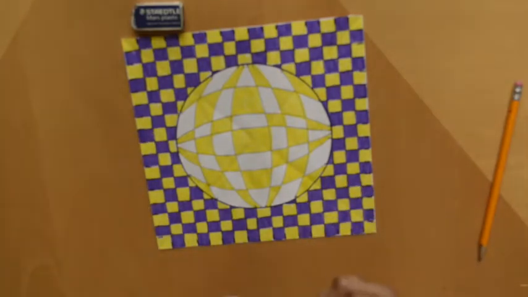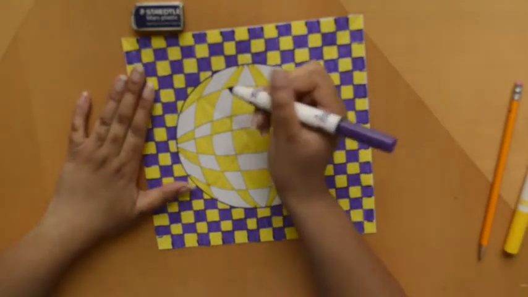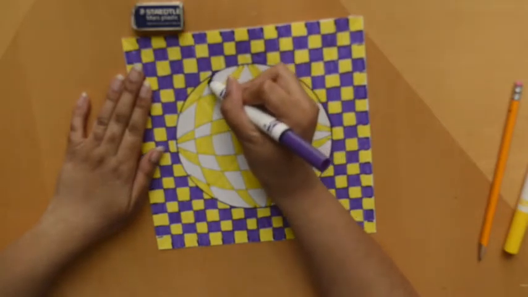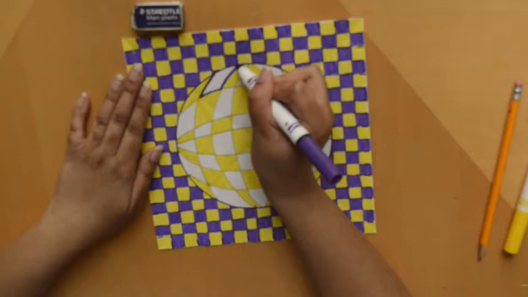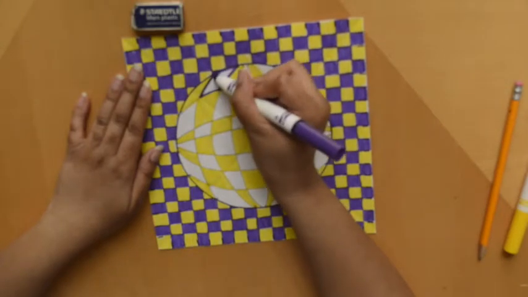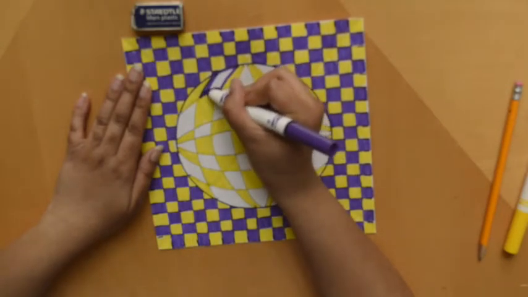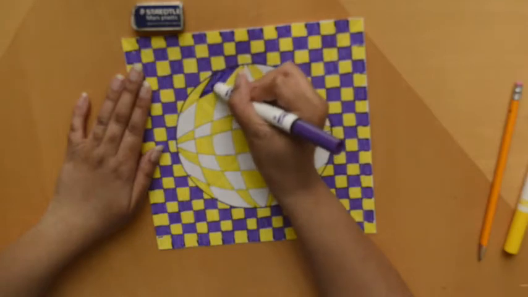Okay, now I've finished my yellow, so I'm going to pick up my purple, and I'm just going to fill in those white spaces. So this one is a lot easier because you already know where you need to color your squares in. So again, I'm going to fast forward. Let me see a thumbs up when you are ready.